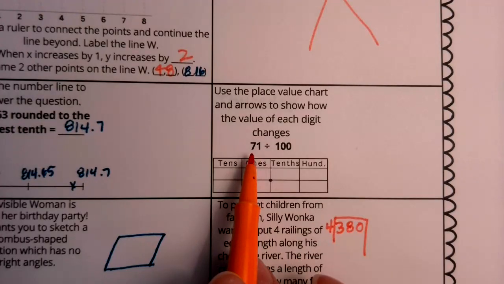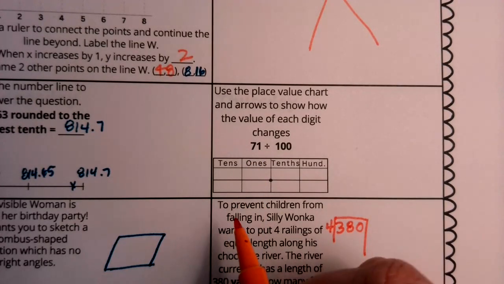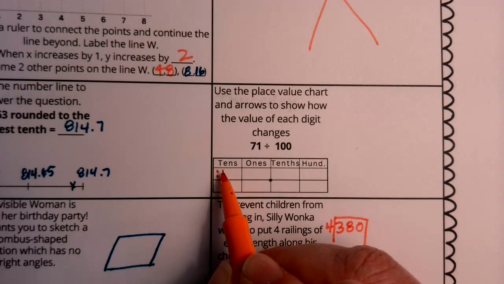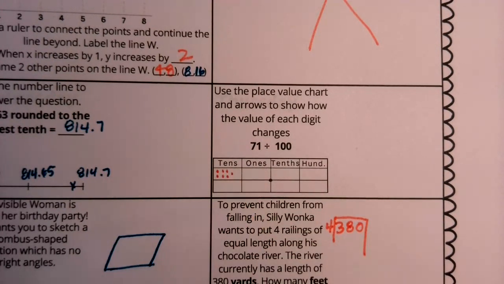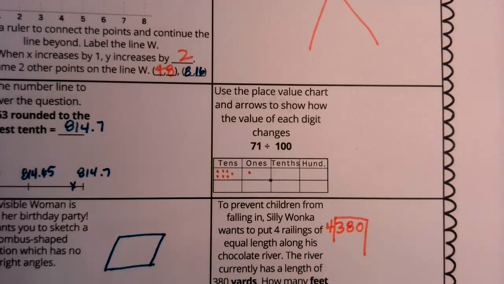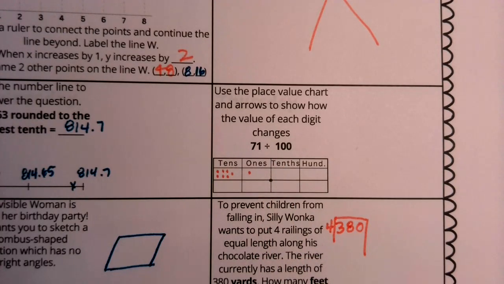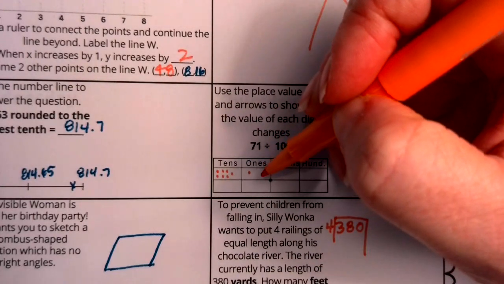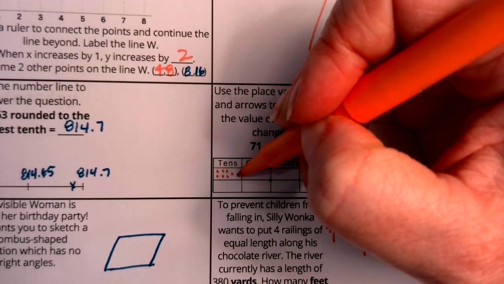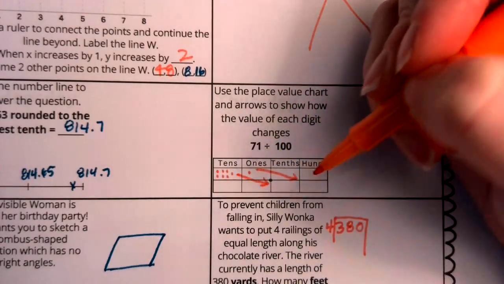So I'm starting with 7 and 1. Well, that 7 represents tens. So I'm going to have 1, 2, 3, 4, 5, 6, 7, right? And for my ones, I have 1. Now, if I'm dividing by 100, then what is happening? I am going to move each of those all the way over, not one place value move, but two place value moves, right? So take a look.